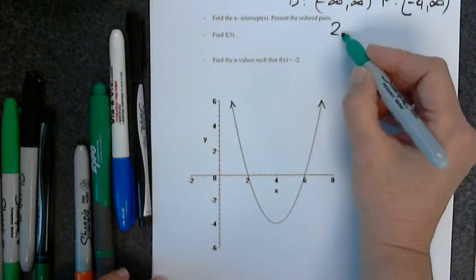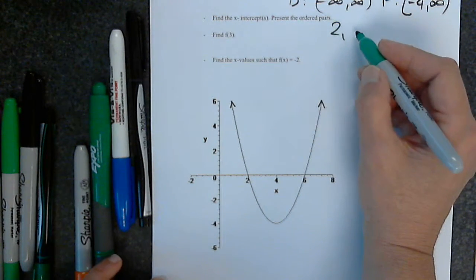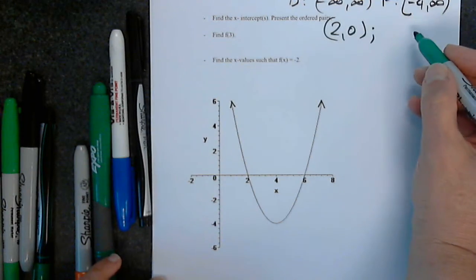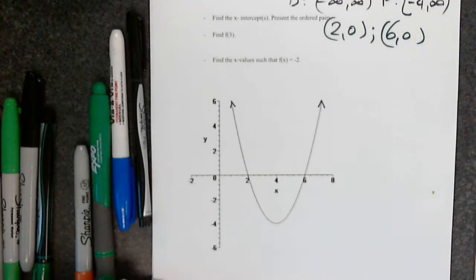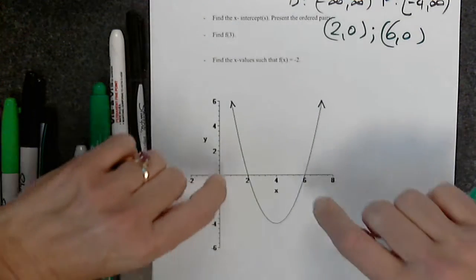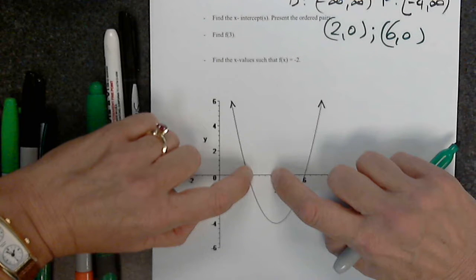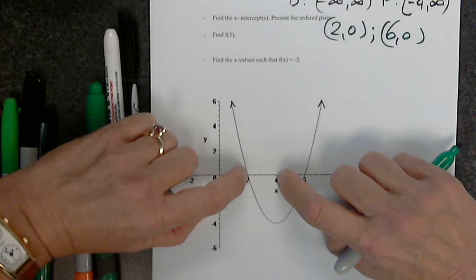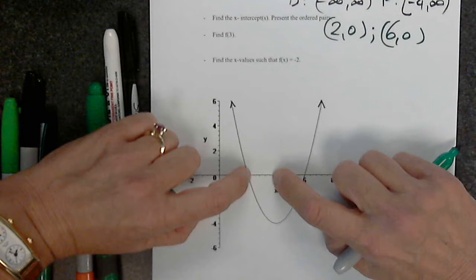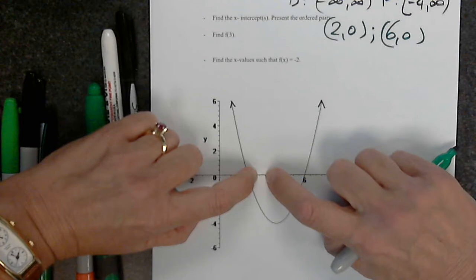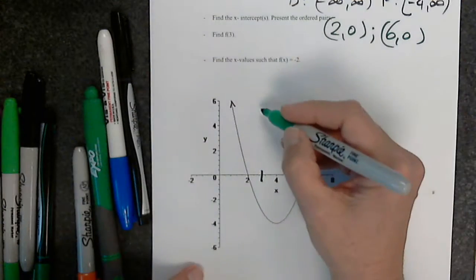Yes? Ordered pair. Very good. Excellent. And the other one? Excellent. Wonderful. Now I want to find f of 3. Kind of hard. I see. So hold on one second. So this is 2 and this is 4. I have to identify where 3 is. So 1, 1. So 3 is somewhere here.